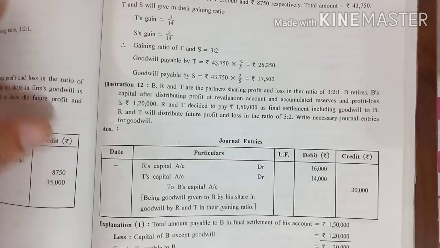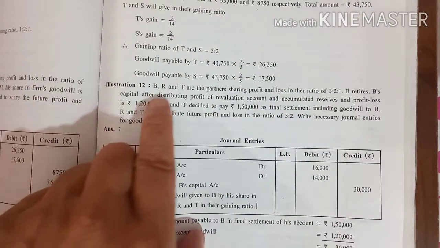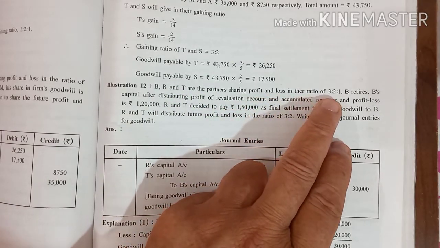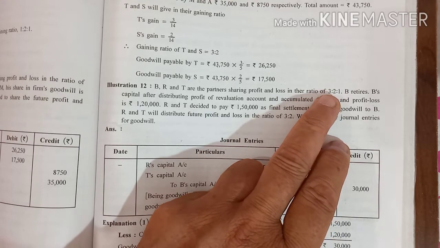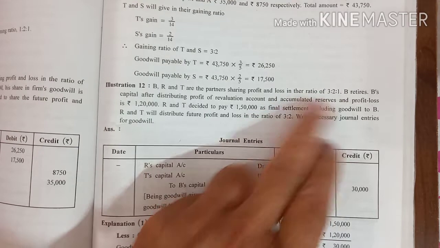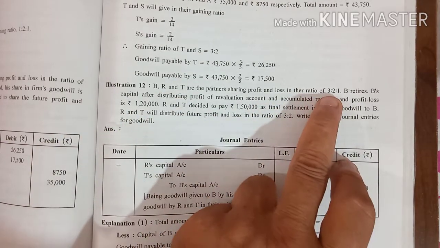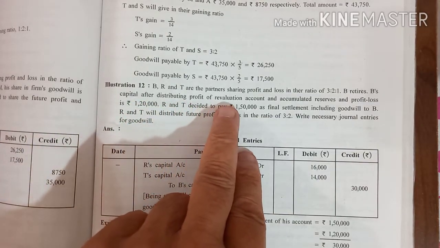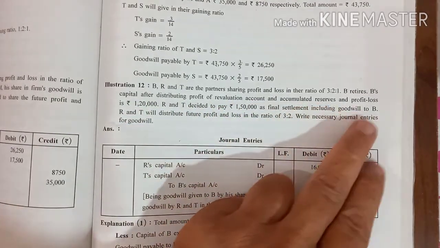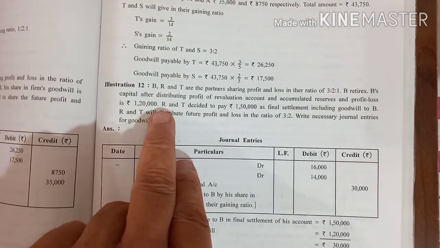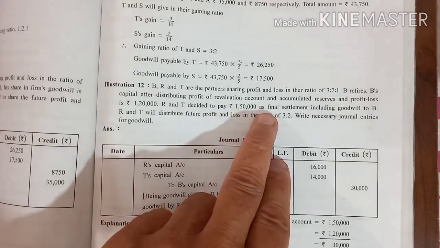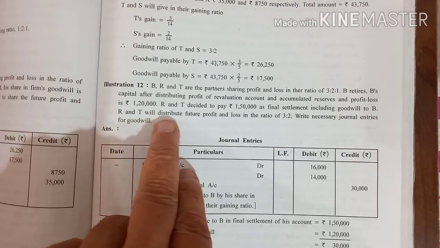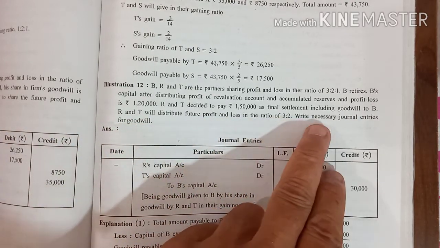Let me do one more sum, that is illustration 12. B, R and T are partners sharing profits and losses in the ratio of 3:2:1. That means 3 by 6, 2 by 6, 1 by 6. Now who is going? B. B is the first person and B's share is 3 by 6. B is going, and B's capital after distribution of profit of the revaluation account, accumulated reserve and profit and loss is rupees 1,20,000. R and T decided to pay 1,50,000 as final settlement, including the amount of goodwill to B. R and T will share future profit and loss in the ratio of 3:2. Write the necessary journal entry.